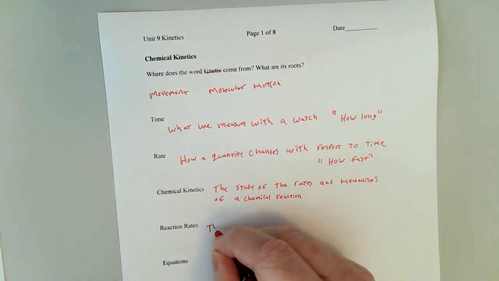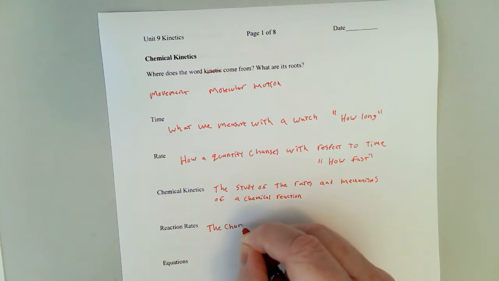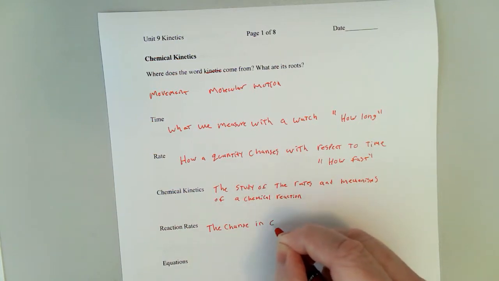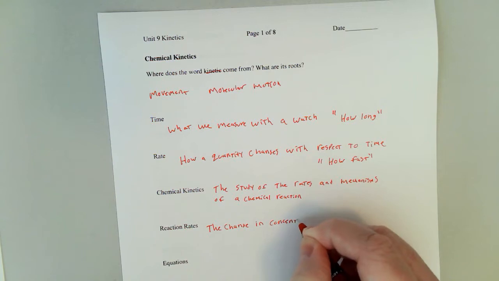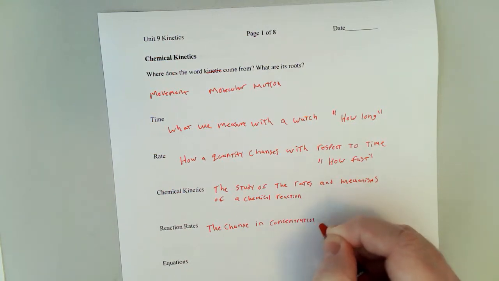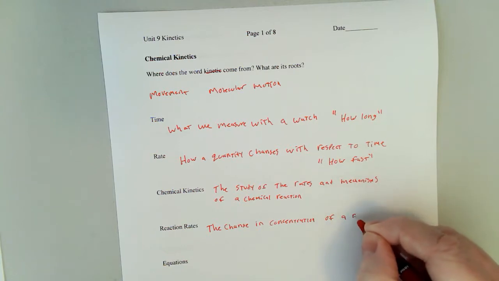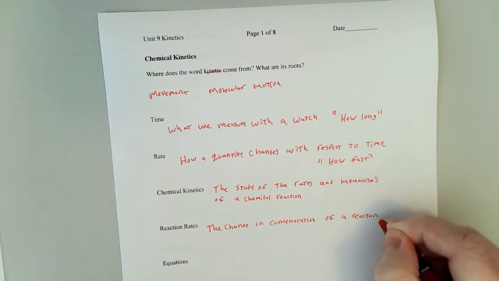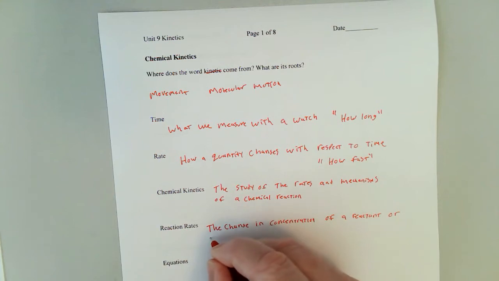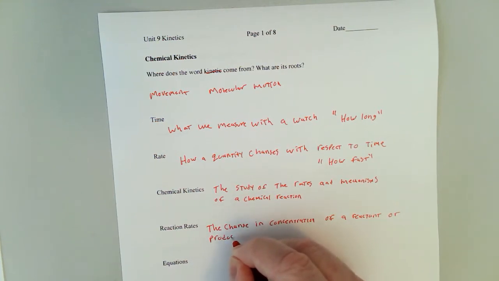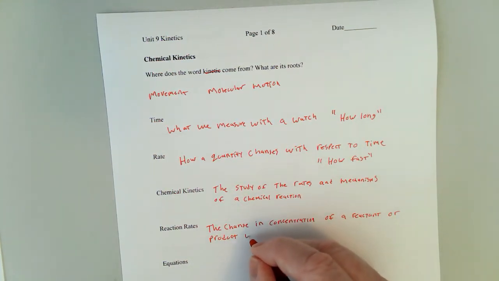Now a reaction rate is the change in concentration of a reactant or product with respect to time.